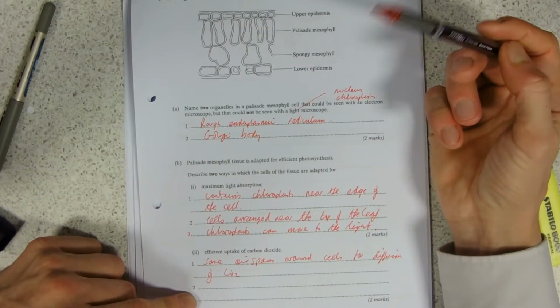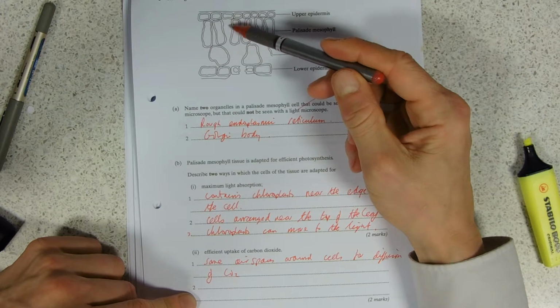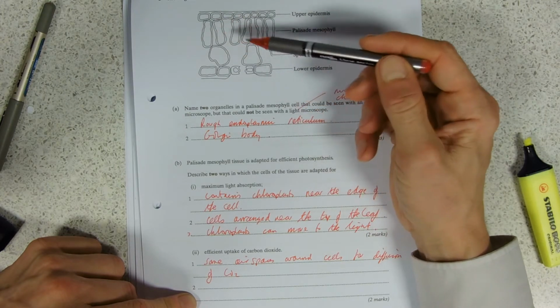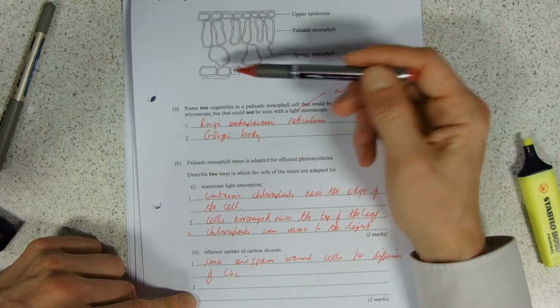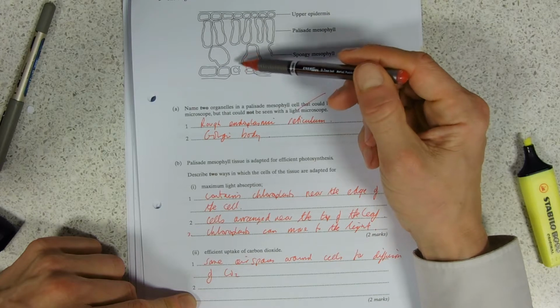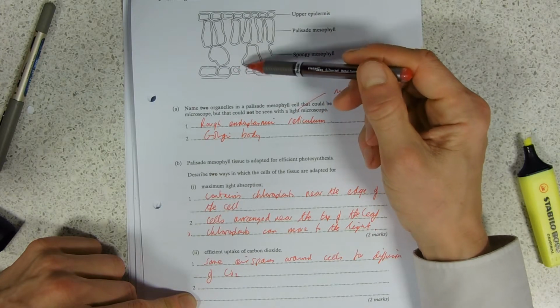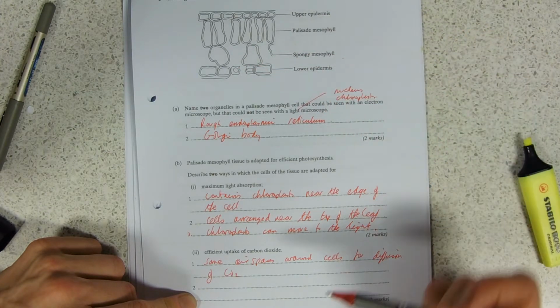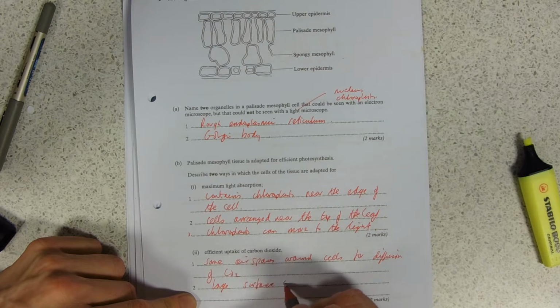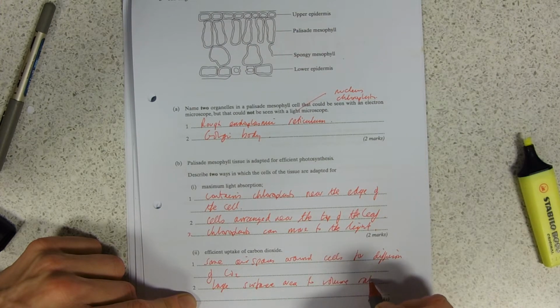And we could possibly suggest that they've got kind of a large surface area to volume ratio, larger than the spongy mesophyll. Or we could say there's air spaces from the stomata. So let's have a large surface area to volume ratio.